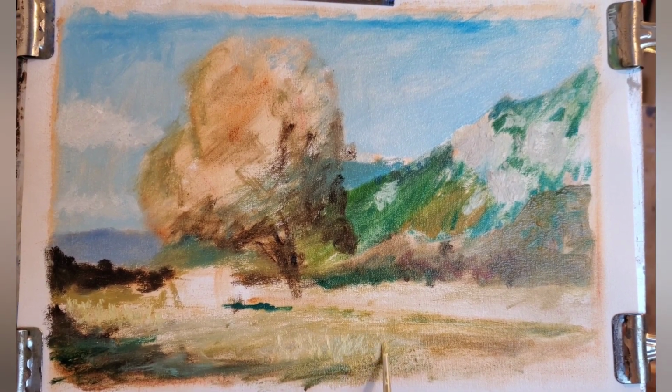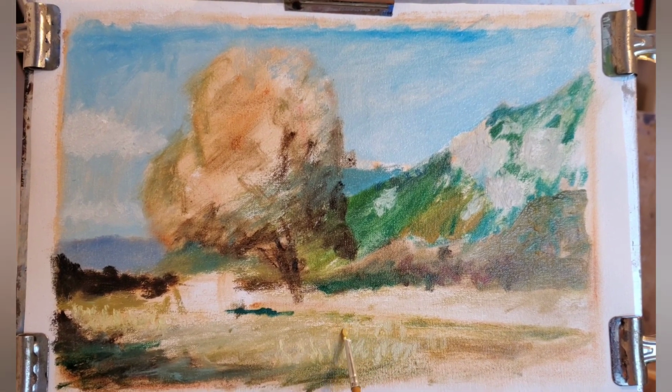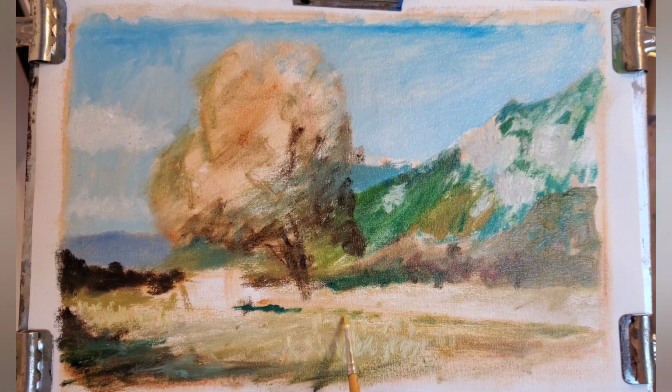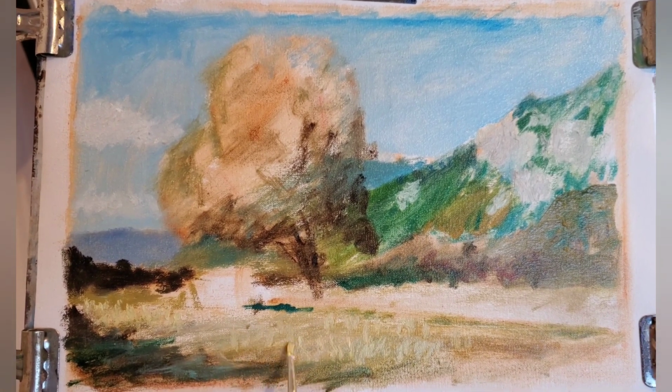Now I am adding a bit of texture on the foreground. It is important to create that contrast between the foreground and the background to always use more quantity of paint in the foreground. That is going to give it more depth.